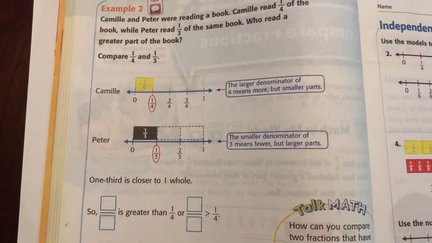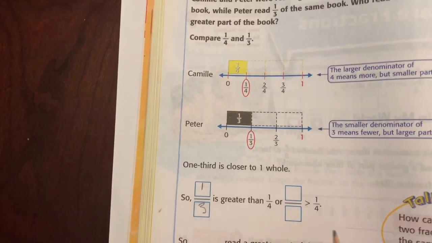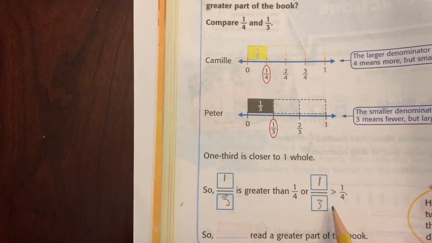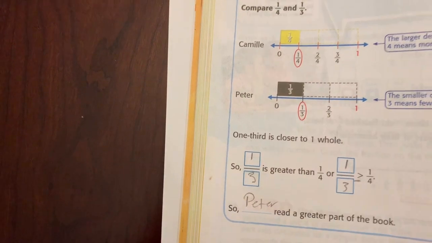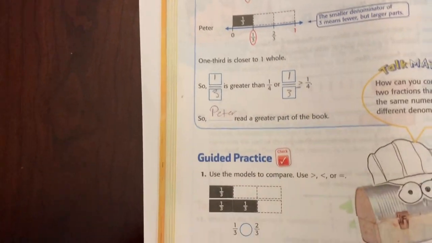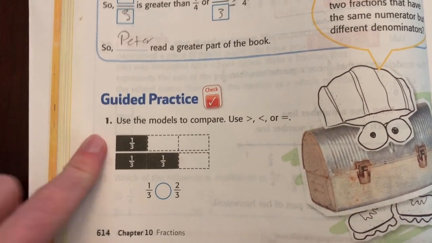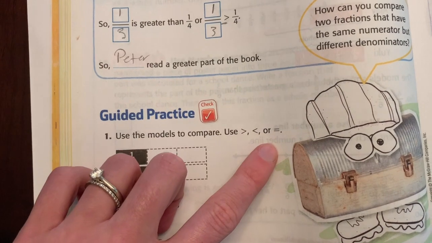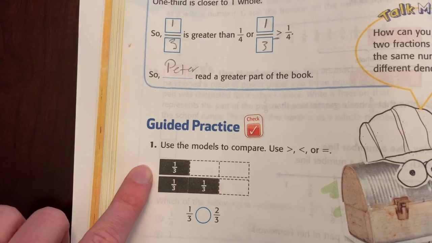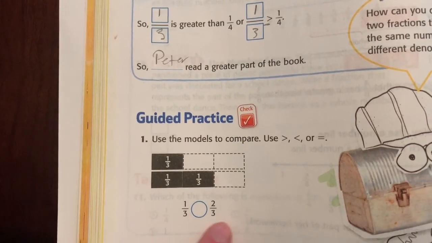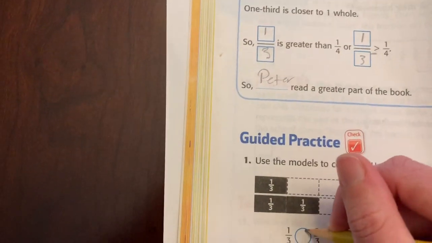1/3 is closer to 1 whole. So 1/3 is greater than 1/4. So Peter read a greater part of the book. All right, we can do this. Guided practice. Use the models to compare. We're going to use greater than, less than, or equal to. 1/3 or 2/3. Look at the example. They have the same denominator though, so we can just say, would you rather have 1/3 or 2/3? Right, 2/3 is greater.